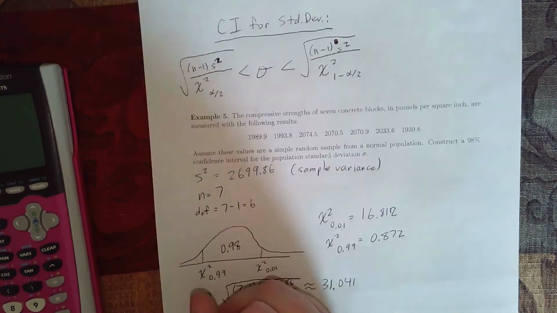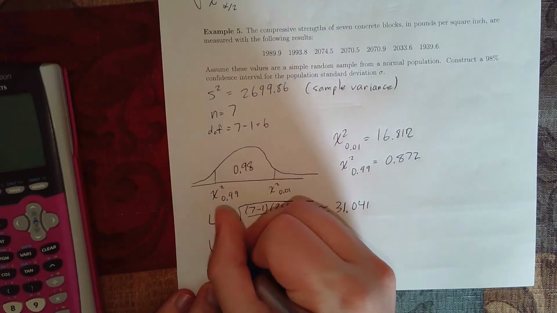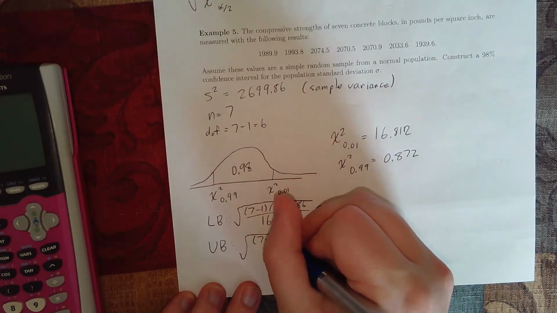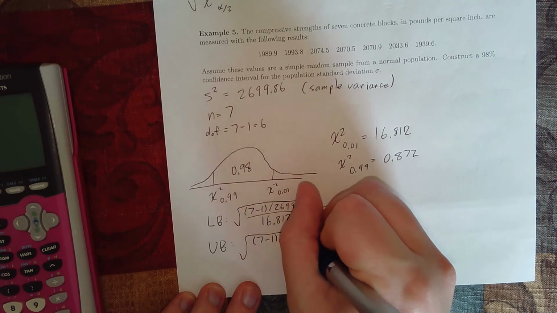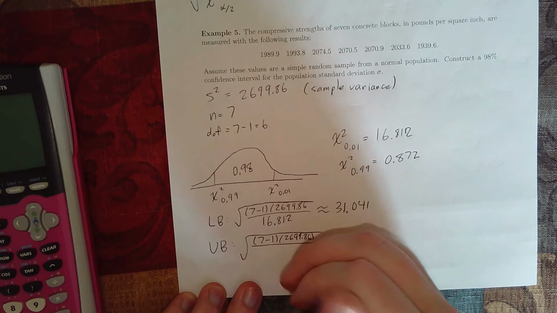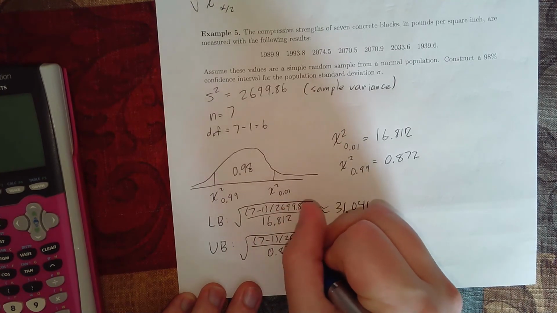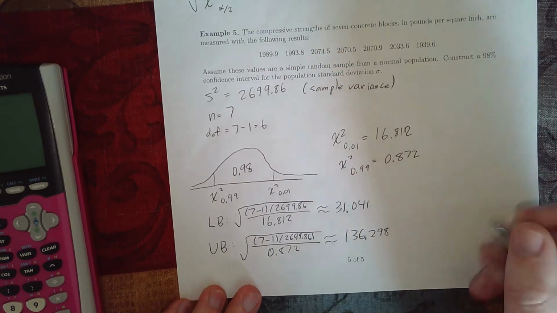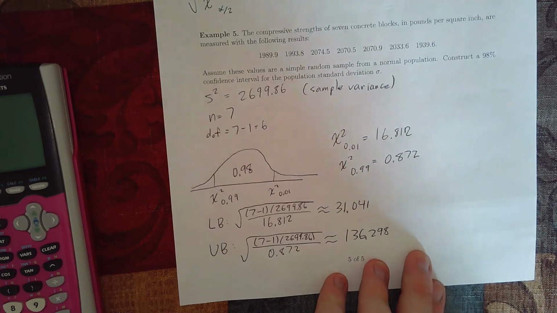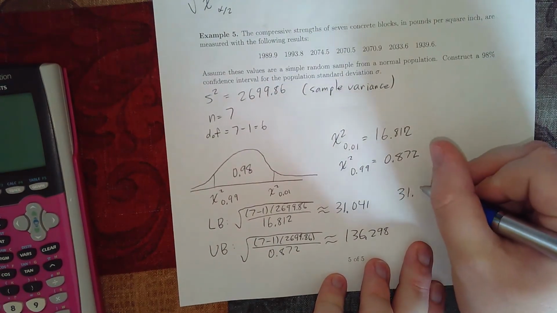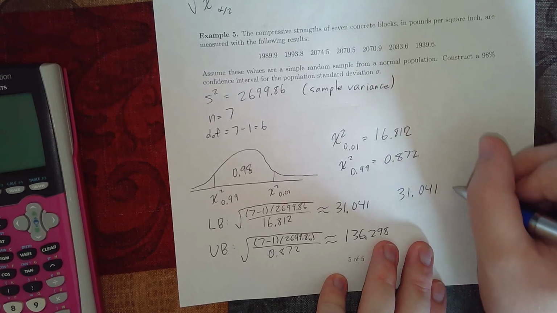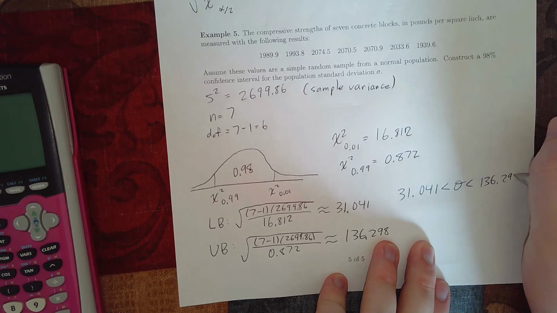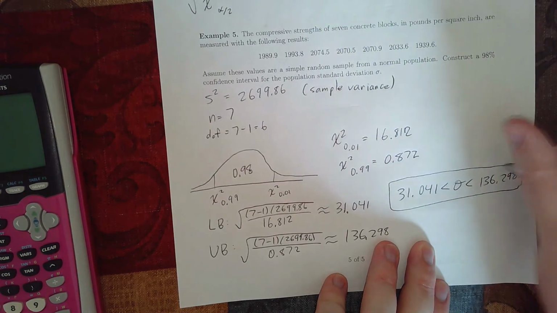And the upper bound for our interval will be the square root of 7 minus 1 times 2,699.86 over 0.872, and this is approximately 136.298. So we are 98% sure that our population standard deviation is somewhere between 31.041 and 136.298. So that would be our confidence interval.